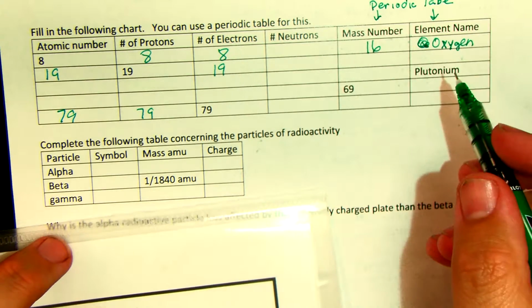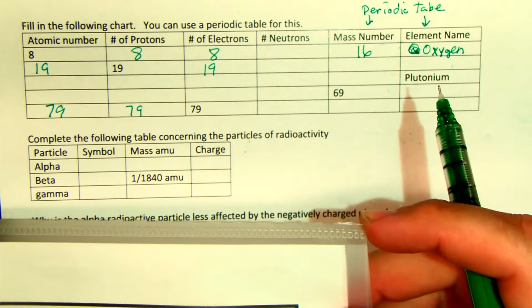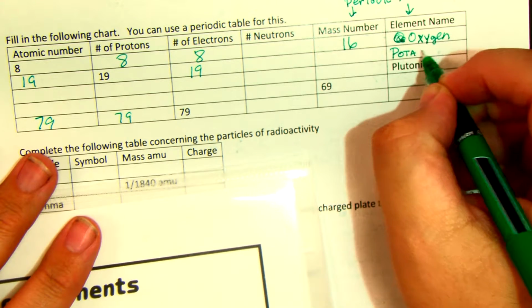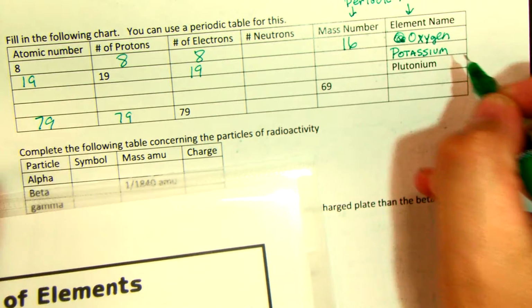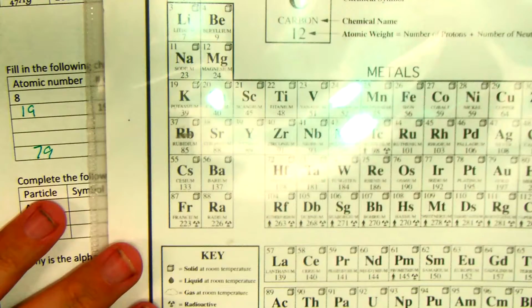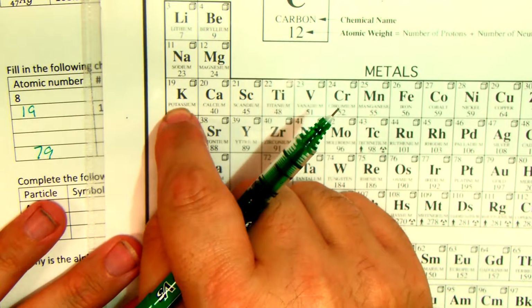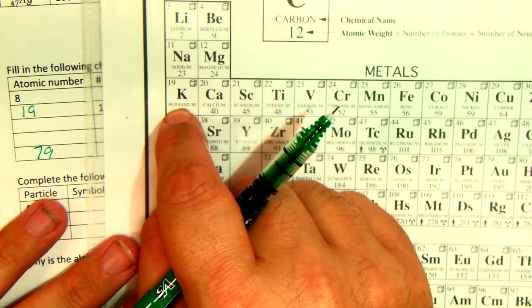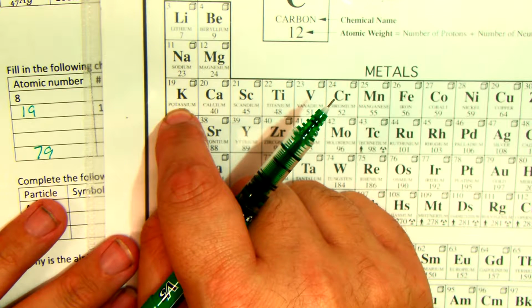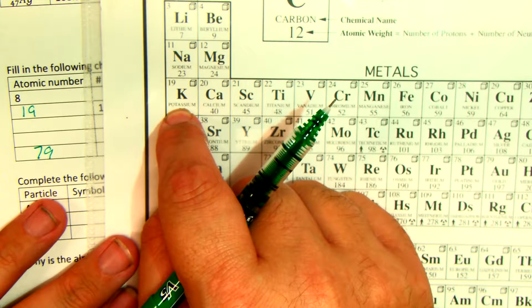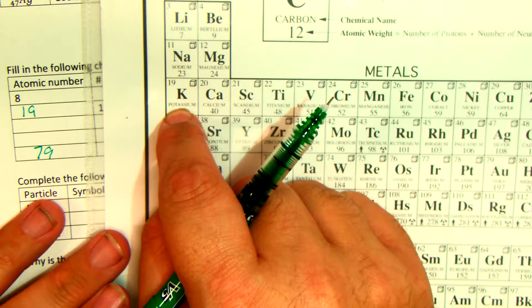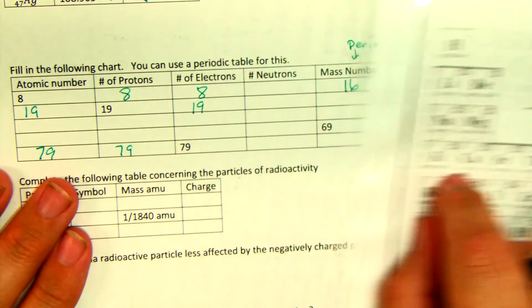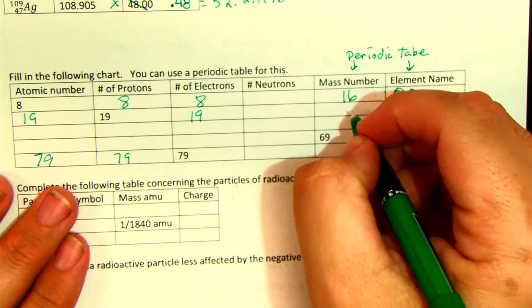Now, for number 19, what do we get for number 19? Potassium. Number 19 is over here. It's K for potassium, because the actual name for it is in a different language. So that's okay. But what's the mass number? 39. So I know for potassium it's 39.